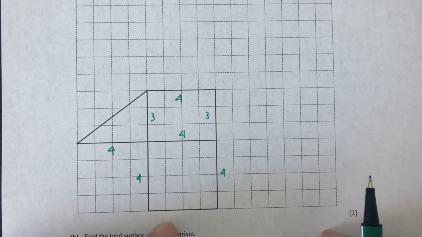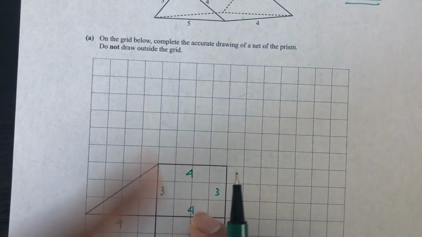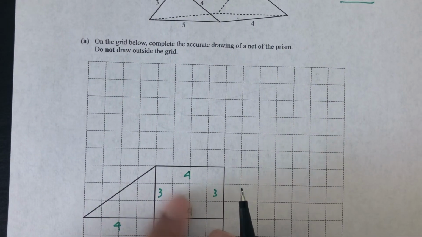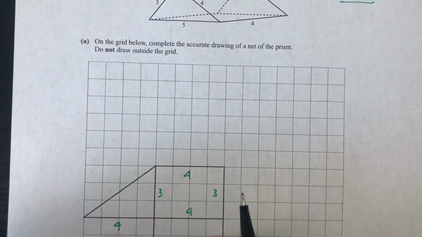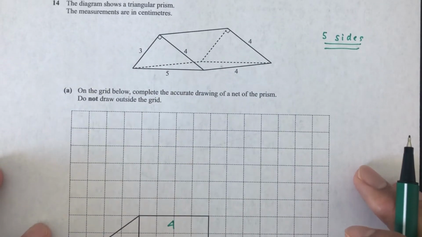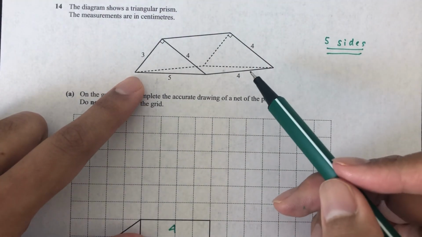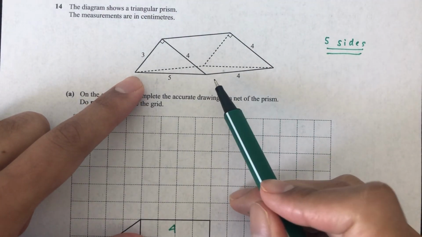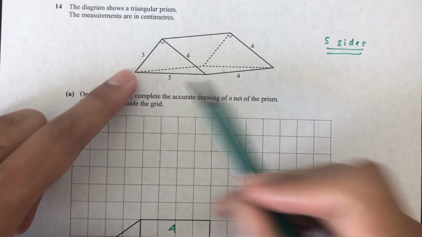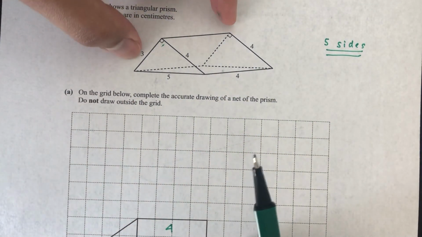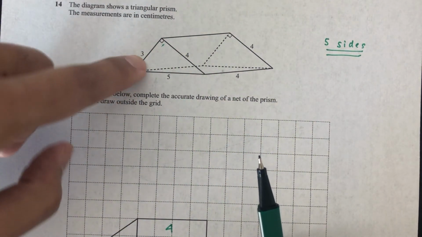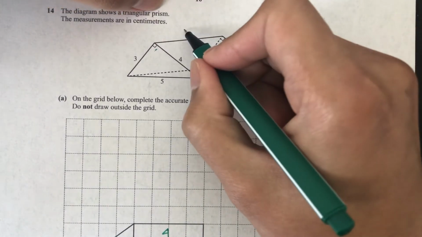Right. So let's find this side in the main diagram. So we have a length of 4 and a width of 3. So what is this side? This side will be, as you can see, the length of 4 and the width of 3. So it will be the back side. The back side is given to us: 3, length of 4.